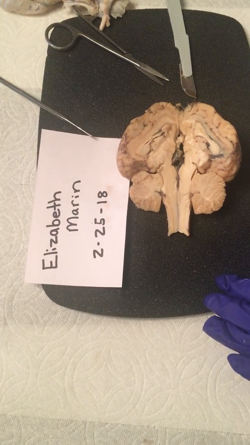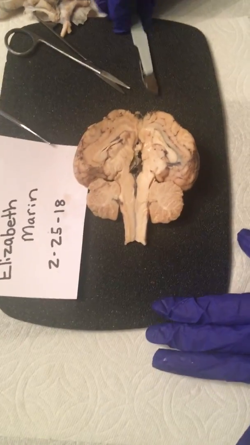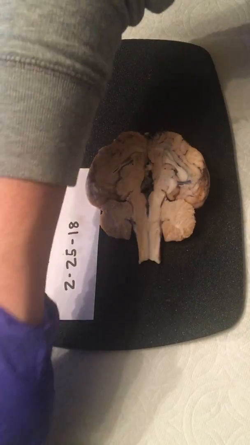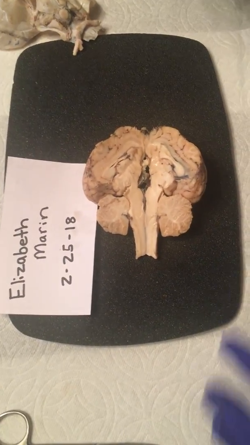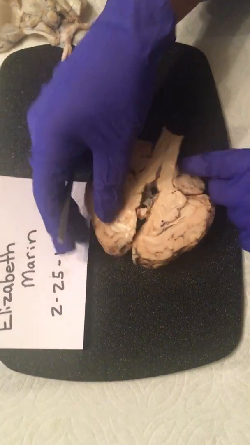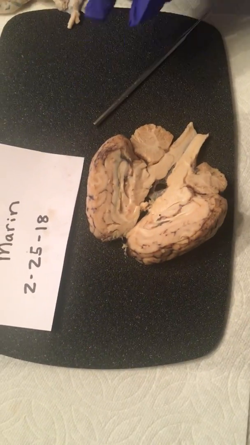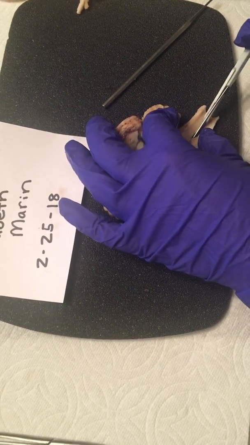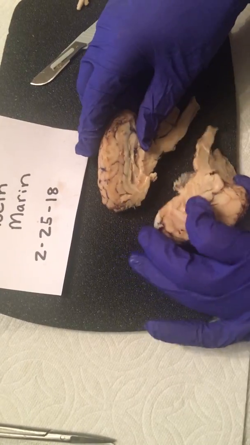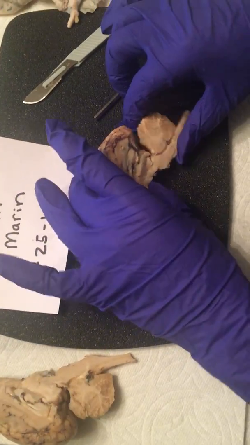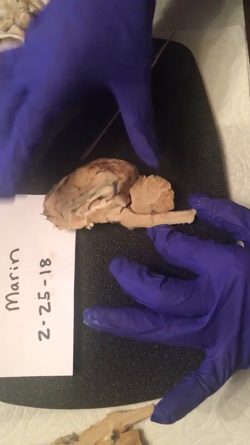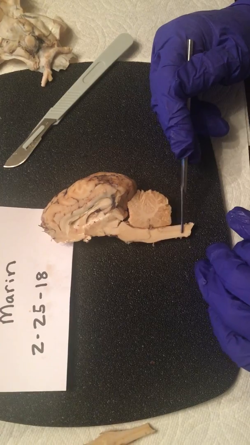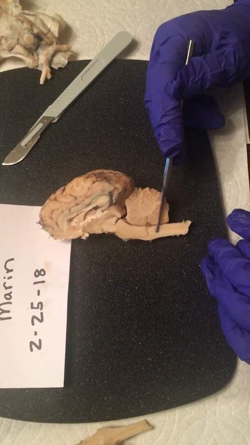All right. So now we're going to start off and go over the different sections of this. I'm going to move one aside so I get this other one out of the way. Okay. We're going to start off with the central canal right here.